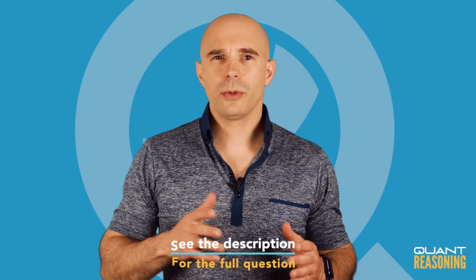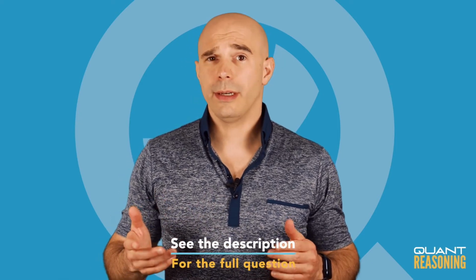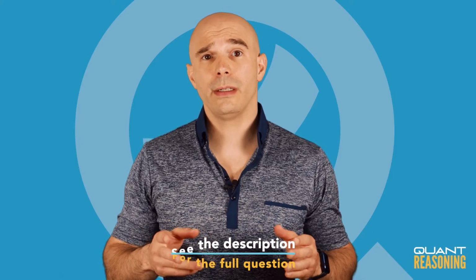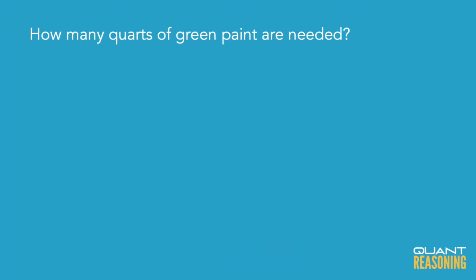So we're using yellow, green, and white paint, and we want to know how many quarts of green paint we need out of a total of 12 quarts of paint that we'll be using. So I'm thinking I need to know what fraction of the total is green. For example, if I know that the green has to be half of the total paint, then I would say the answer is we need 6 quarts of green because 6 is half of 12.